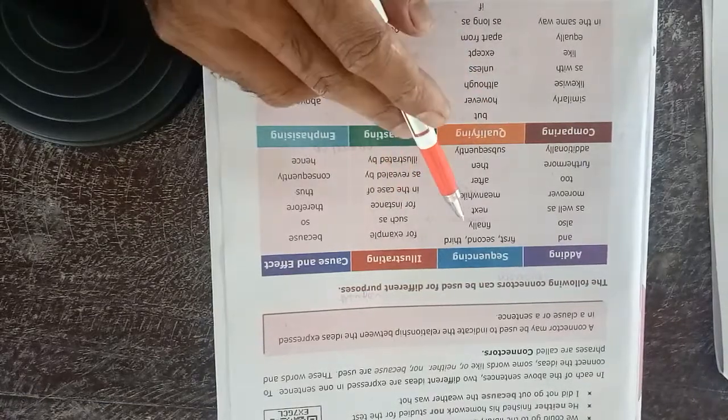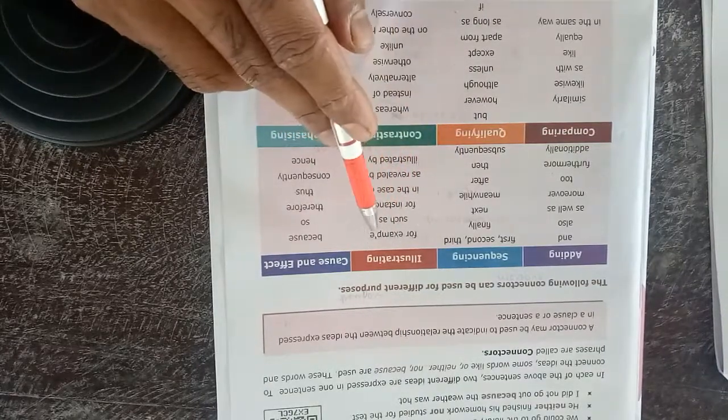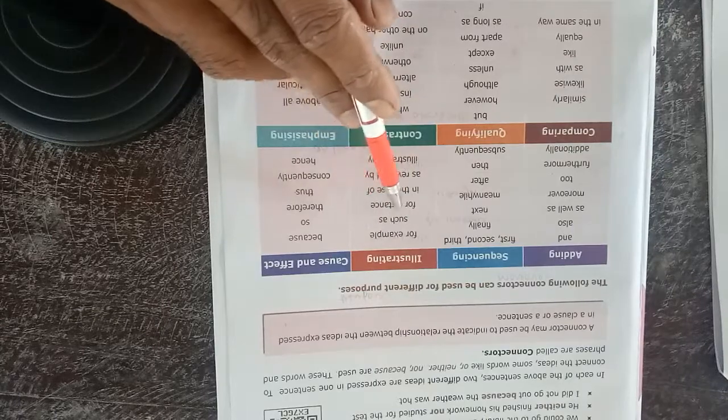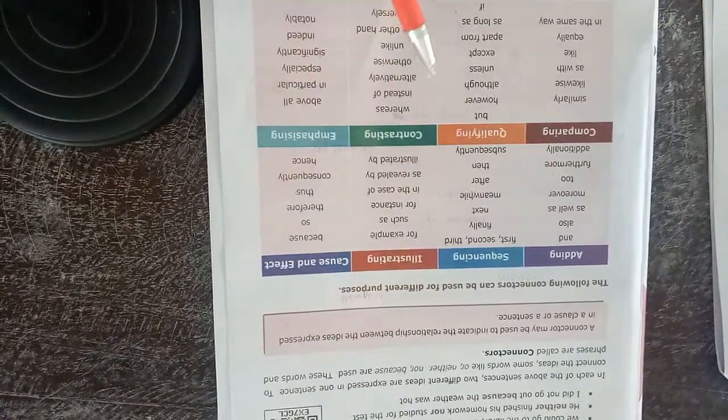There are different connectors we can use for illustration. Illustrating means to explain. We use for example, such as, instance, for instance, in the case of, as revealed by, illustrated by. Then cause and effect. Cause and effect means there will be some immediate reaction when something happens.